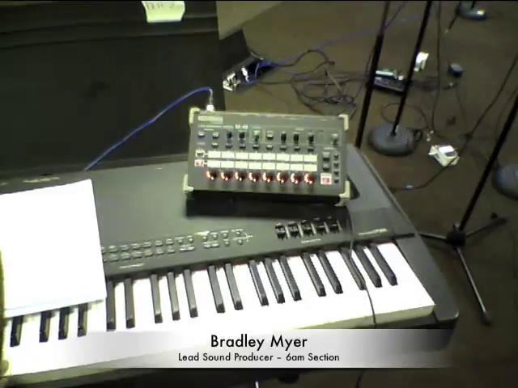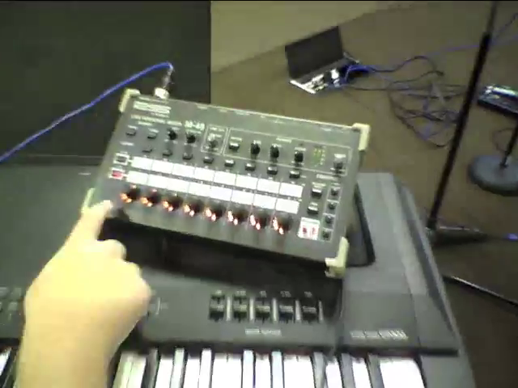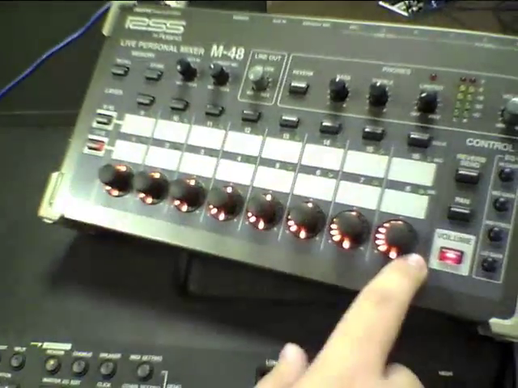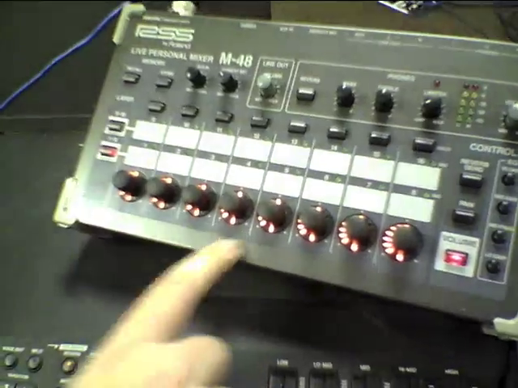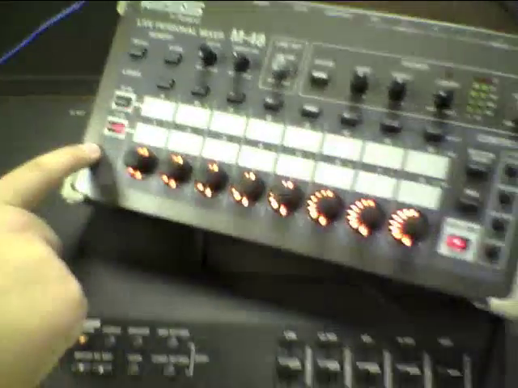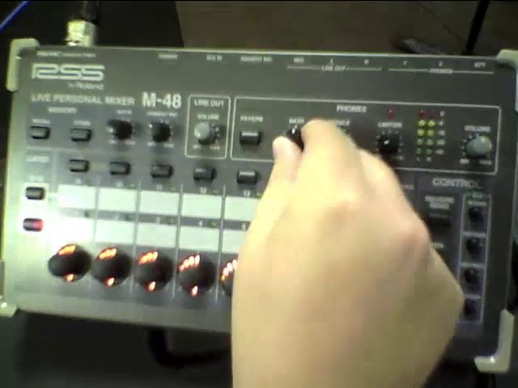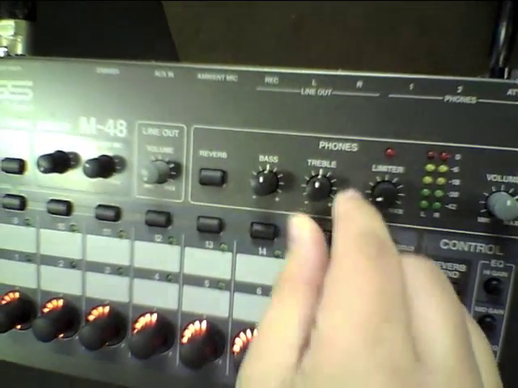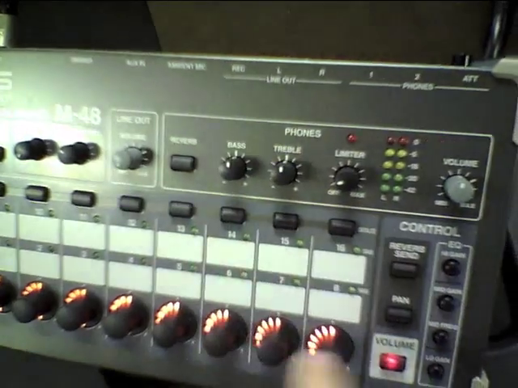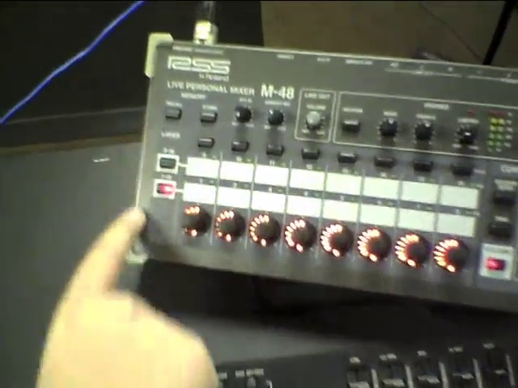Similarities between the Aviom and the Roland system: it's a 16 channel mixer, channels 1 through 8 and 9 through 16, which you can switch by selecting 1 through 8 or 9 through 16. It's got master equalization controls up here, your bass, you move that up and down, and your treble. You have a master volume, and you have the ability to store and recall your settings.